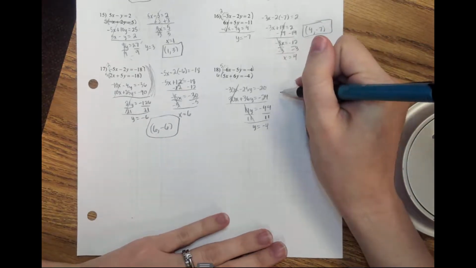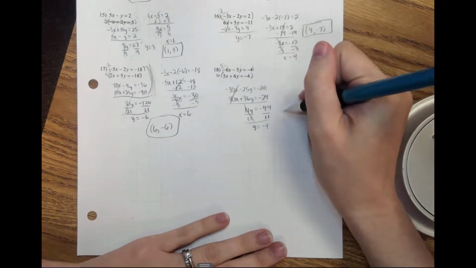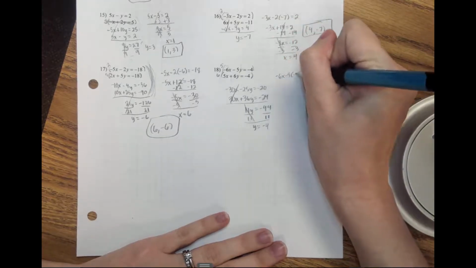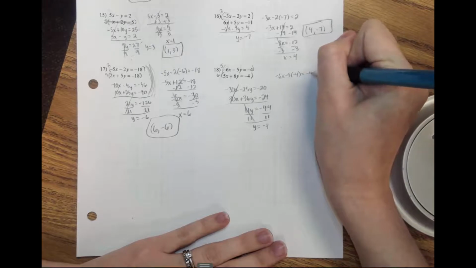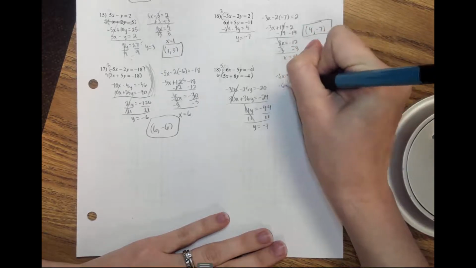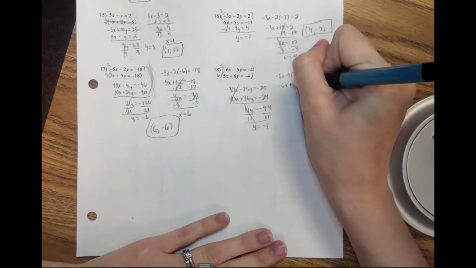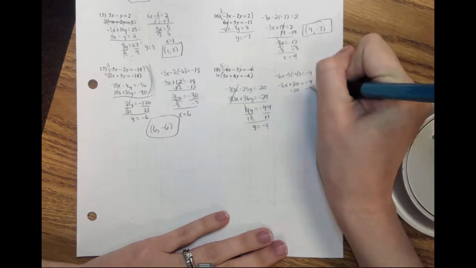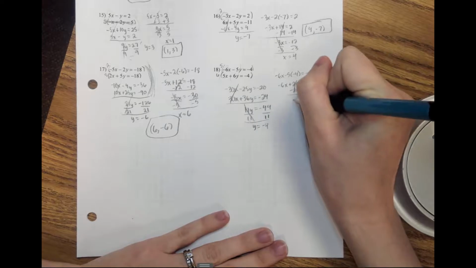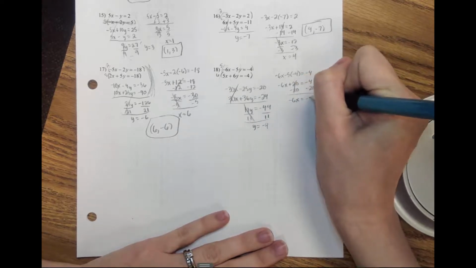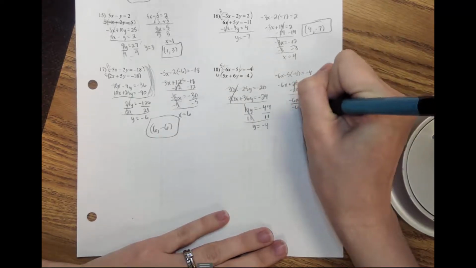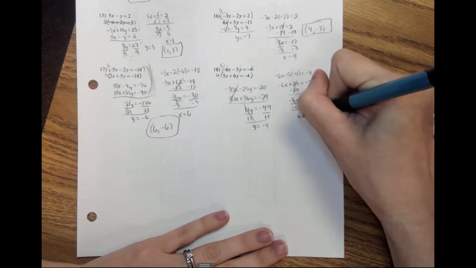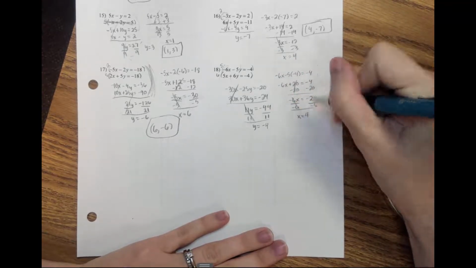And then we plug that back in. So -6x plus 20 equals -4. So I'm going to subtract 20 from both sides and get -6x equals -24. So divide both sides by -6 and get +4.